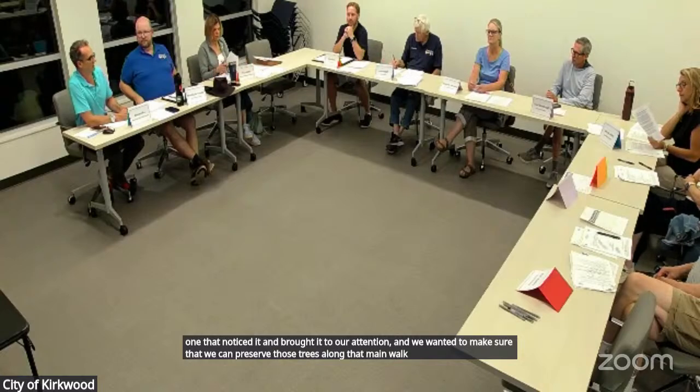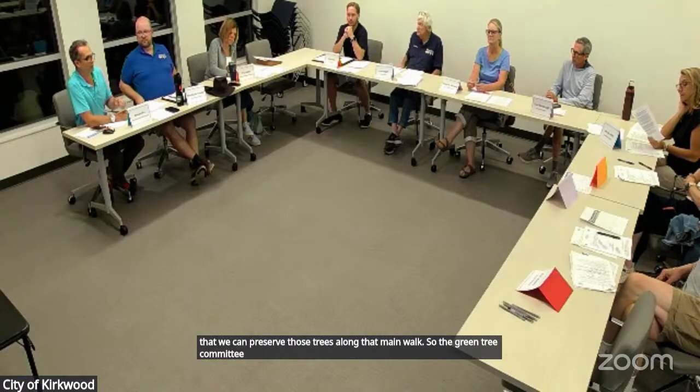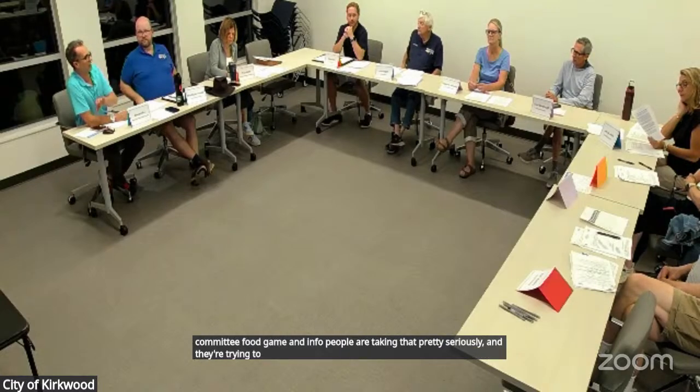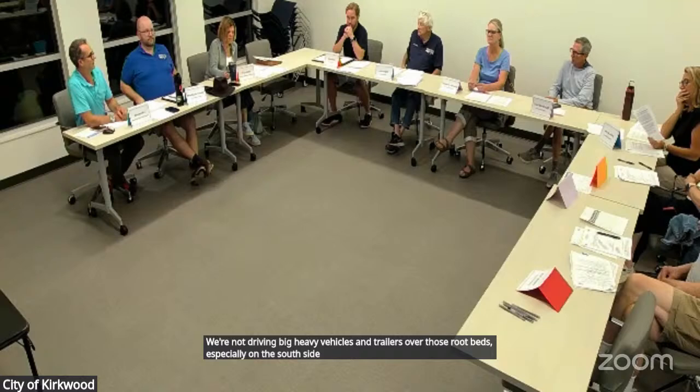And we wanted to make sure that we can preserve those trees along that main walk. So the Greentree Committee food, game and info people are taking that pretty seriously, and they're trying to make sure that we're not driving big heavy vehicles and trailers over those root beds, especially on the south side of the walk. So that is included in this packet.